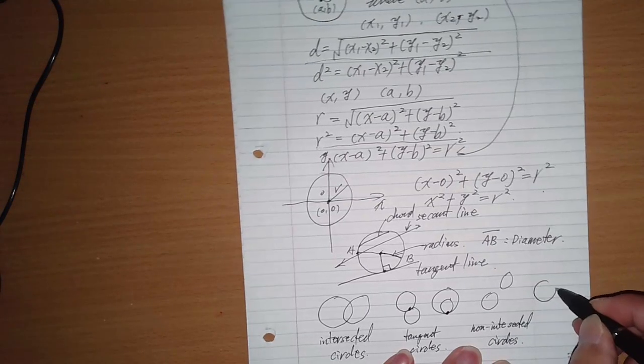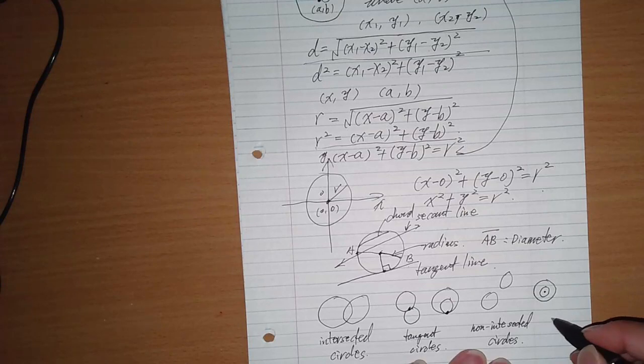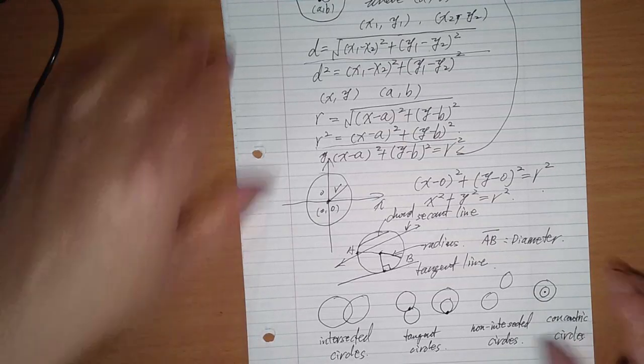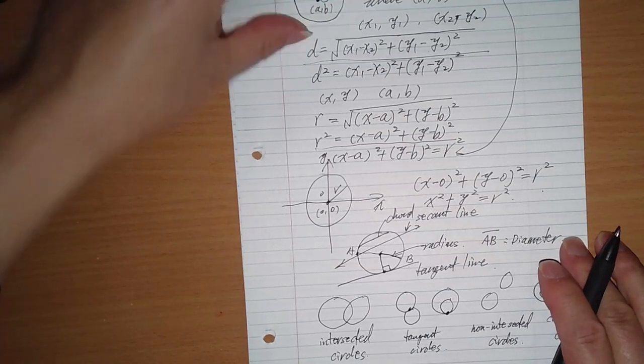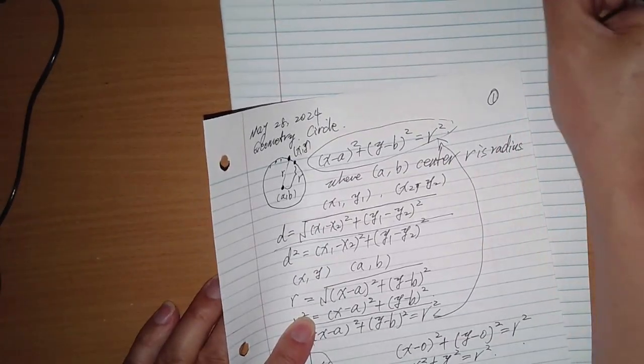If one circle is right here and another circle right here, they share the same center. This is called concentric circles.